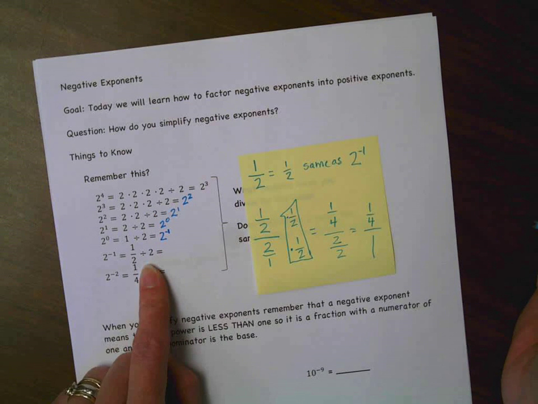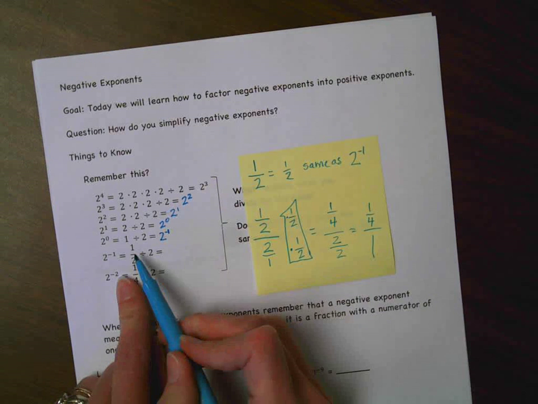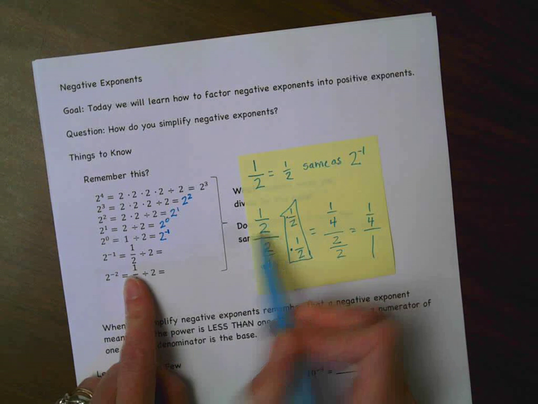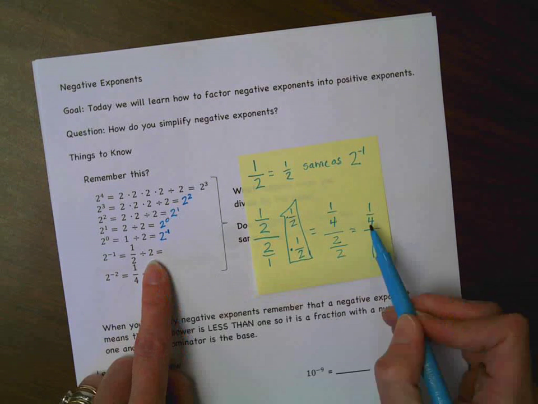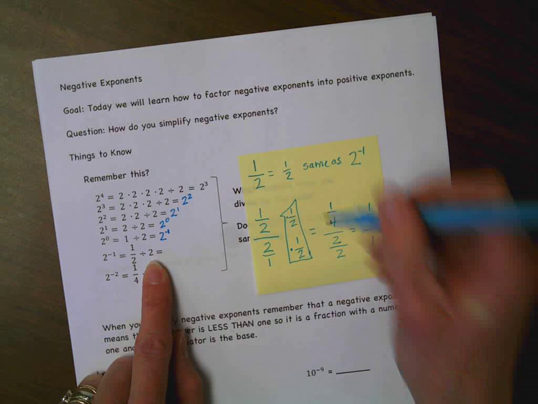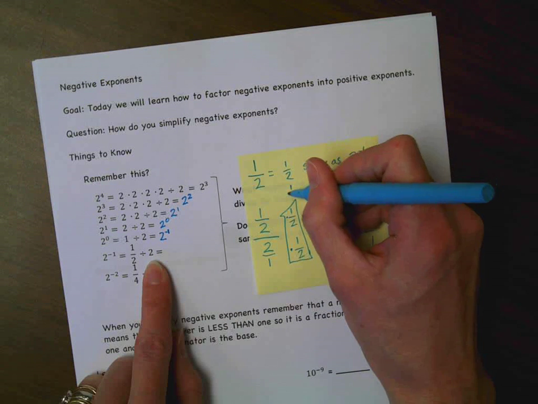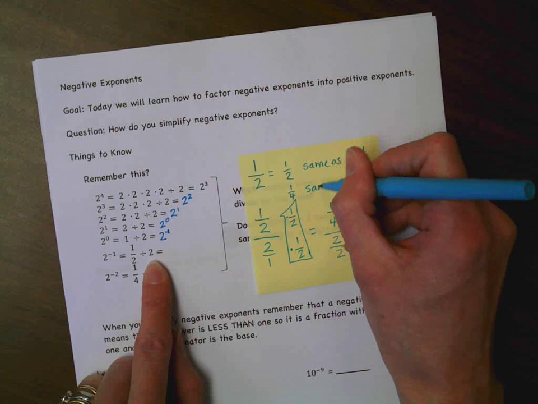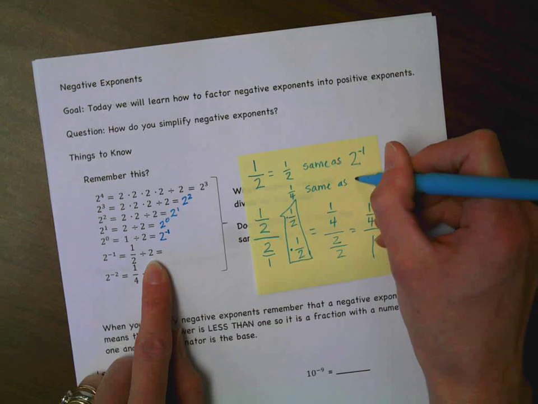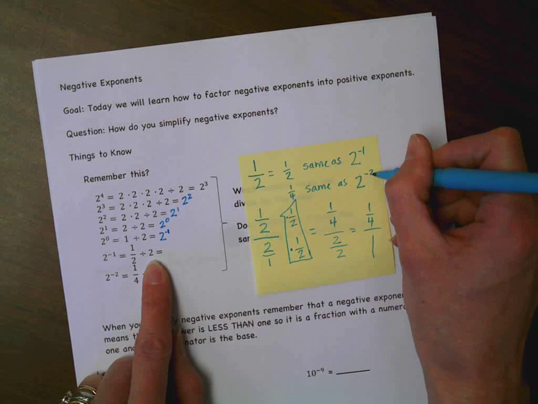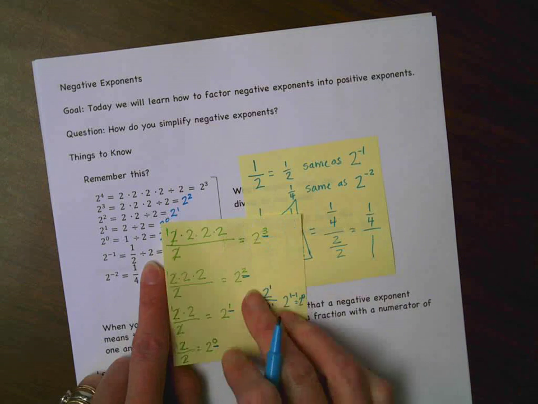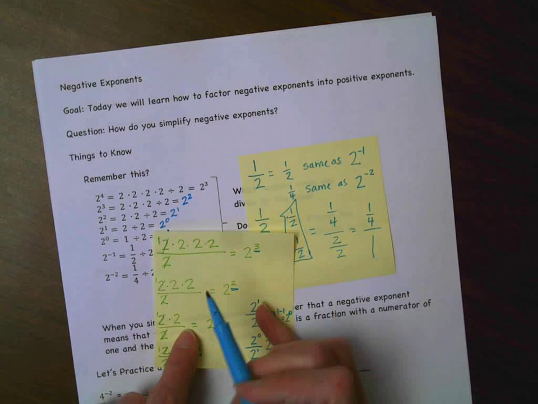Okay? I know, it's been a long time since we've seen that, but that's exactly what you're doing. So you think of it as 1/2 divided by 2 gives us an answer of 1/4. Okay? And remember, 1/4 is the same as 2 to the negative 2, because we proved that over here. Okay?